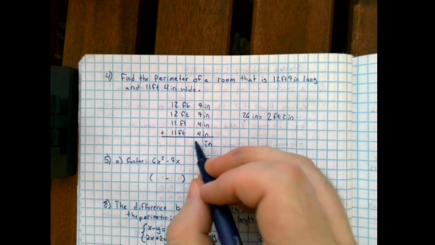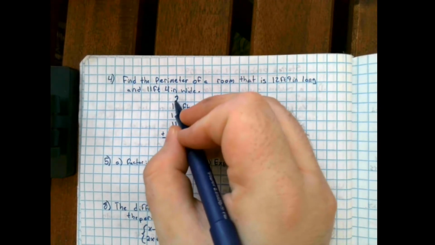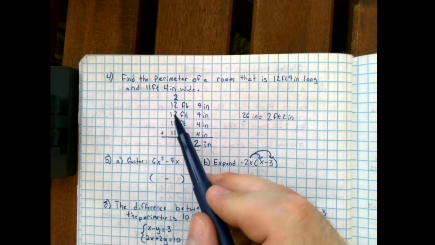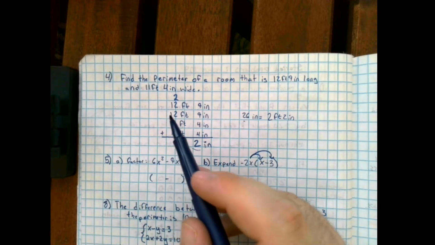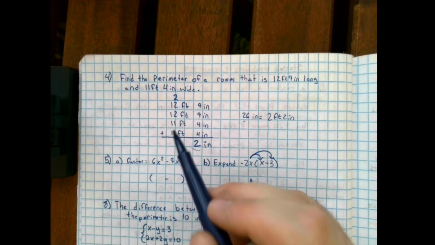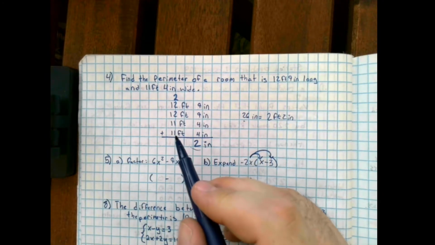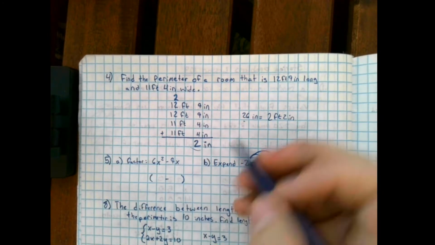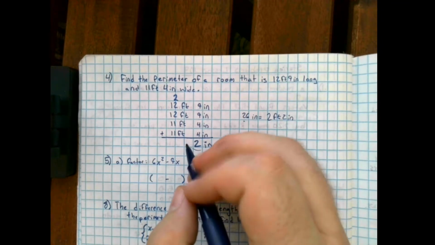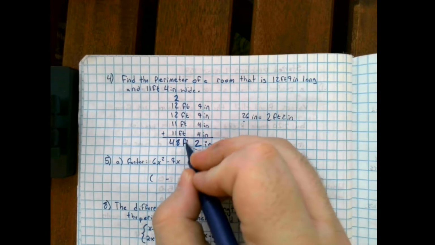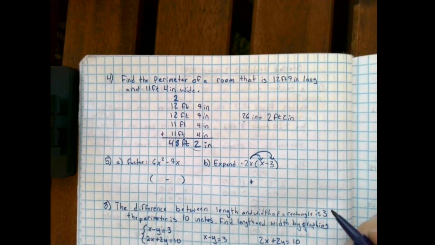So we're going to put 2 inches here, and we're going to put 2 feet up there. Now, 2 plus 12 is 14, plus 12 is 26, plus 11 is 37, plus 11 is 48. So we'll get 48 feet, 2 inches. Now, our next hard problem is question number 5.